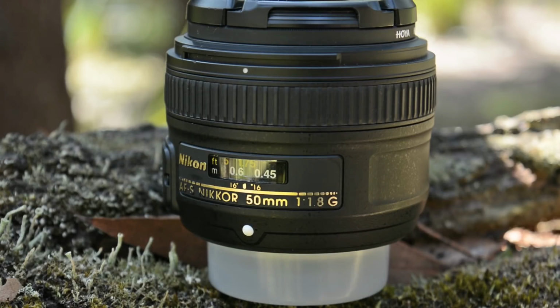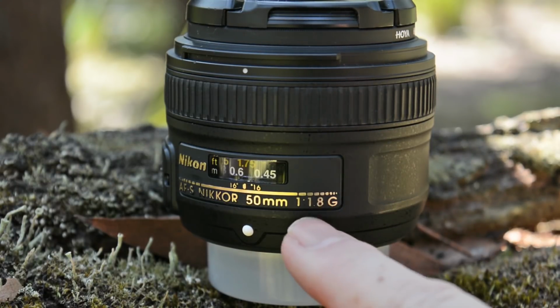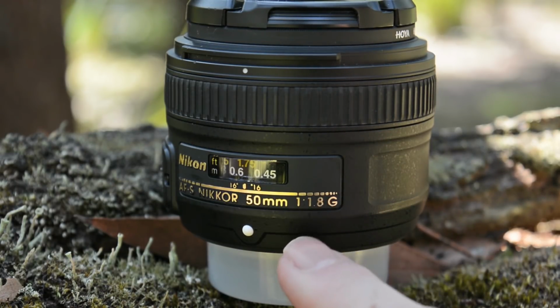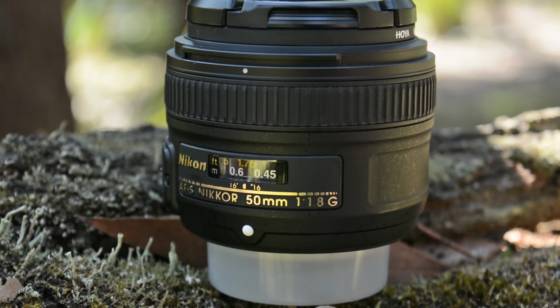So taking a look at my 50mm prime lens here, you can see these numbers over here. There's a ratio 1 to 1.8. The 1.8 is telling you that f1.8 is the widest aperture that this lens is capable of. The reason it's written as a ratio is because aperture is measured as a ratio. Let's take a look now at a zoom lens, because they're a little bit different.